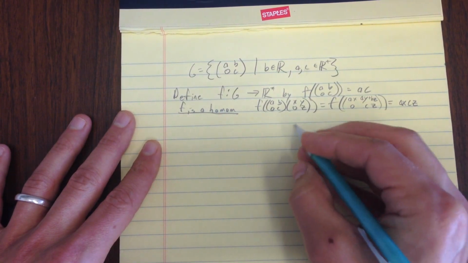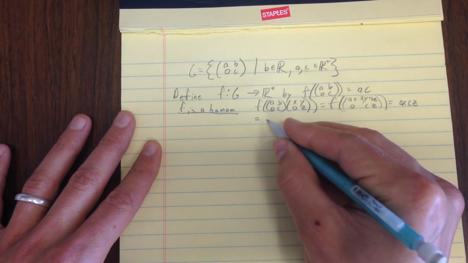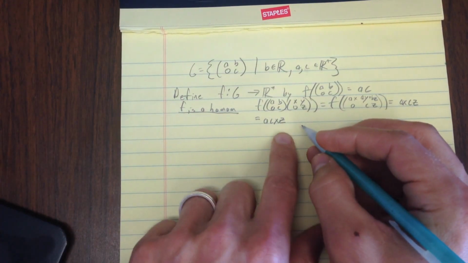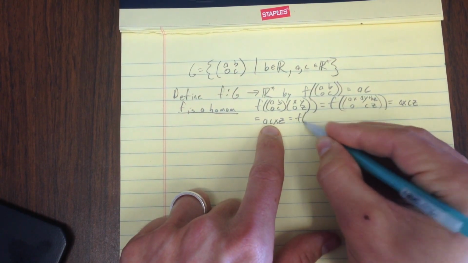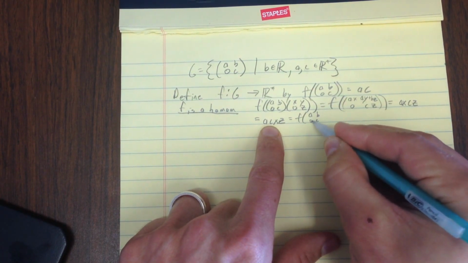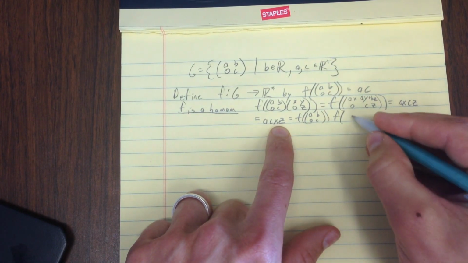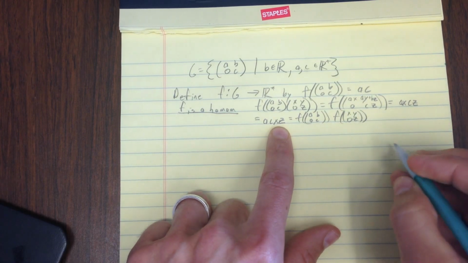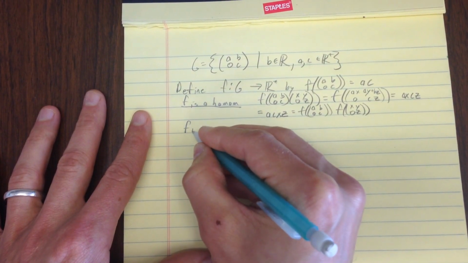AXCZ is equal to ACXZ by commutativity of real numbers under multiplication, and that is equal to F of [A, B; 0, C] times F of [X, Y; 0, Z]. So it's a homomorphism.